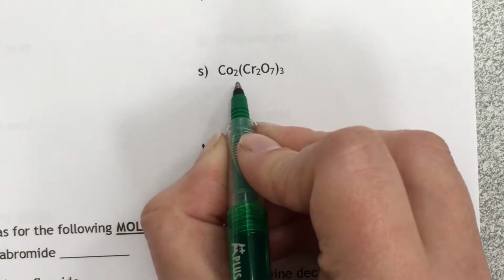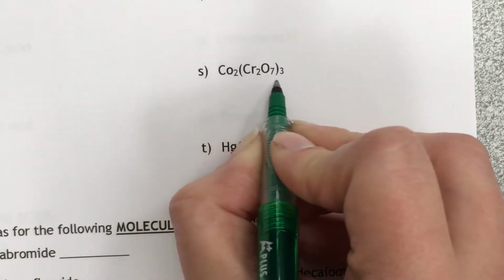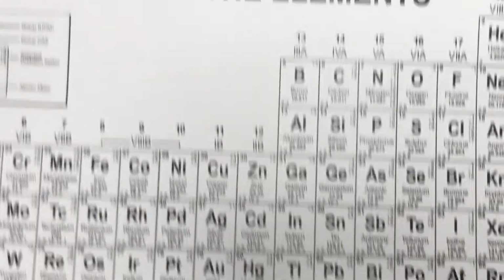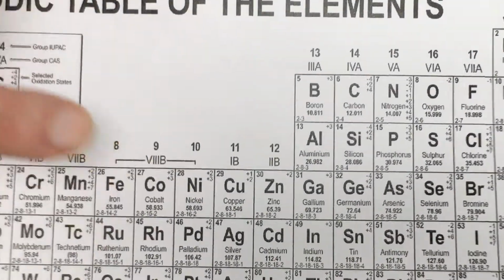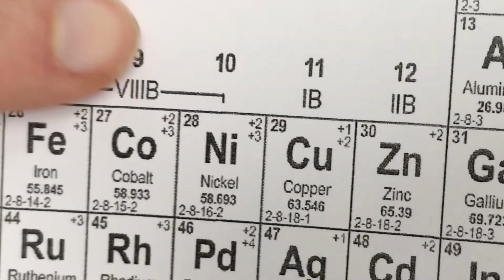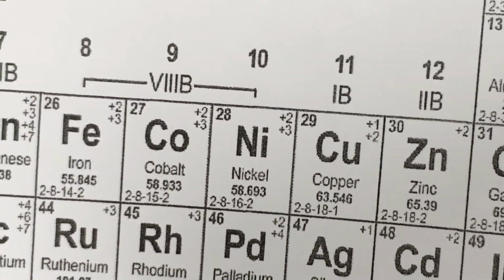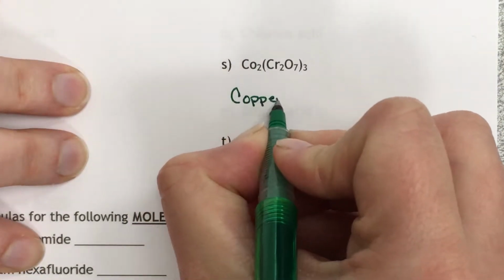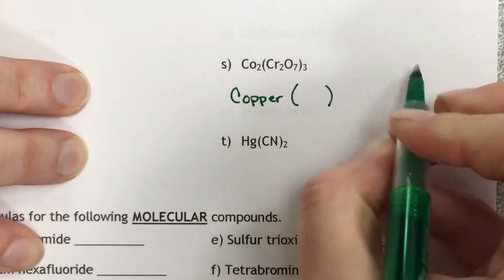So we have copper, 2, and then we have 3 of these. We find copper on the periodic table. Copper is right here in the transition metals. You can tell that it has more than 1 possible charge. It could be +2 or +3. So we're going to write its name, copper. We don't know which charge yet. We have to figure that out.